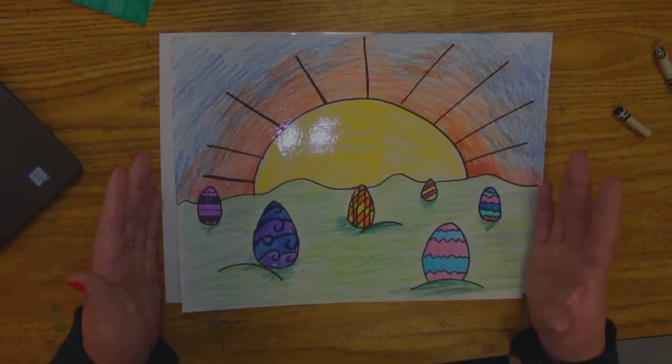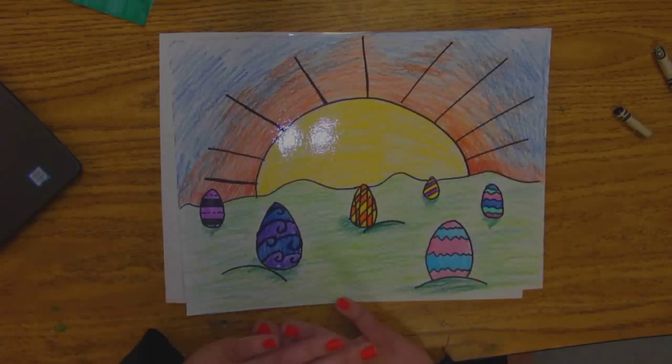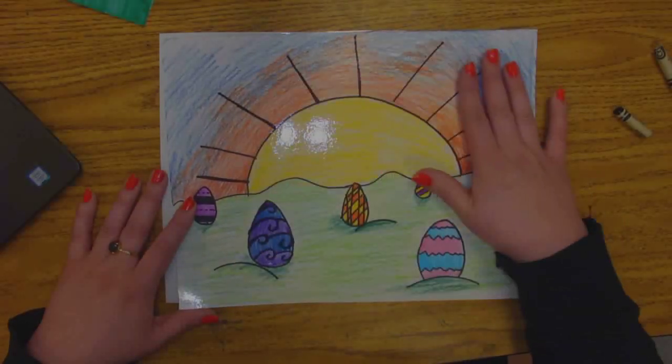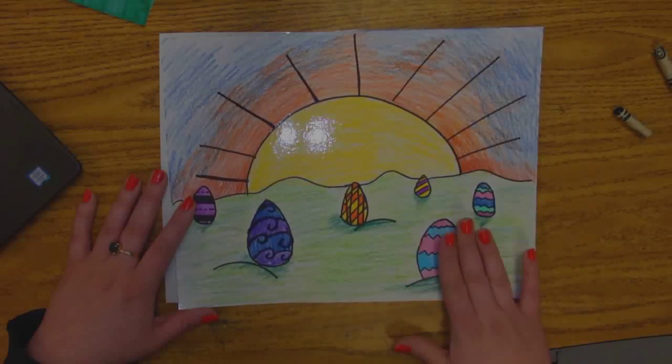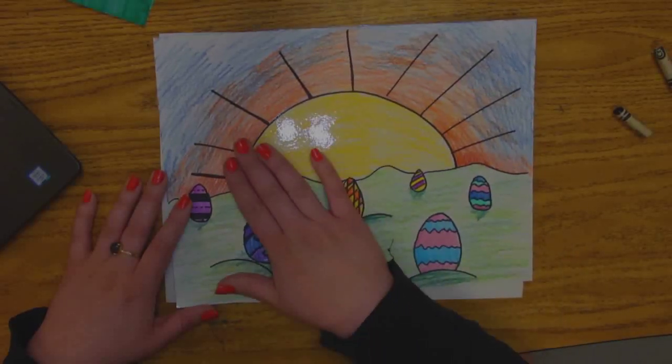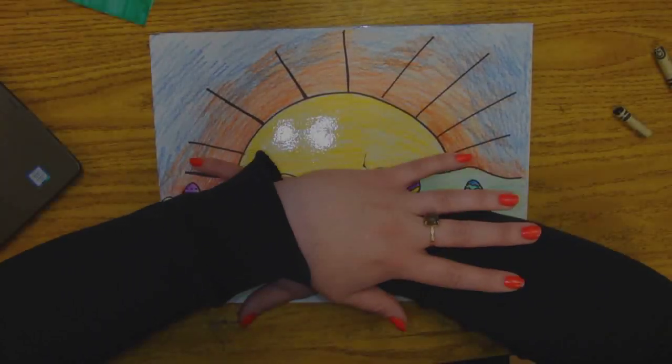If we were outside looking at land and sky, the things that are closest to us would be either bigger or smaller. So I want you to think to yourself, without looking, what do you think that's going to be?